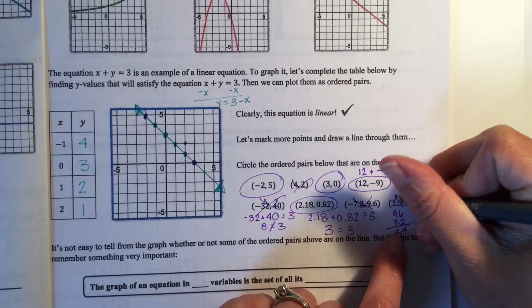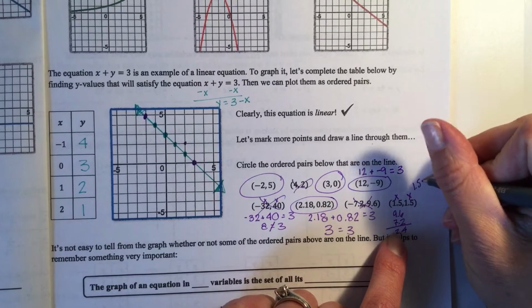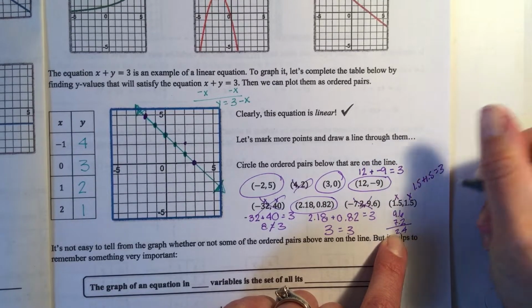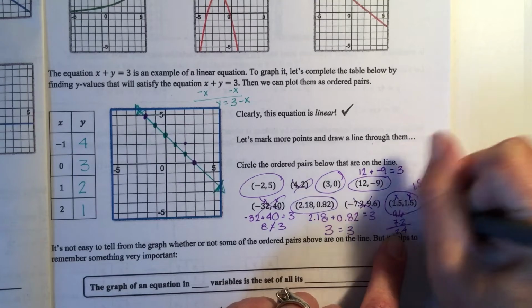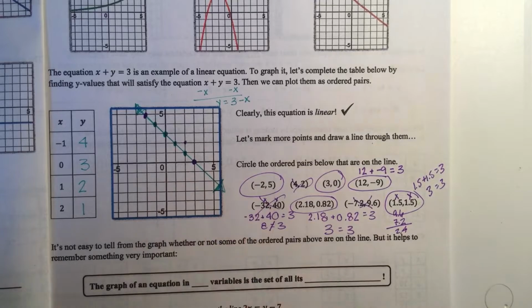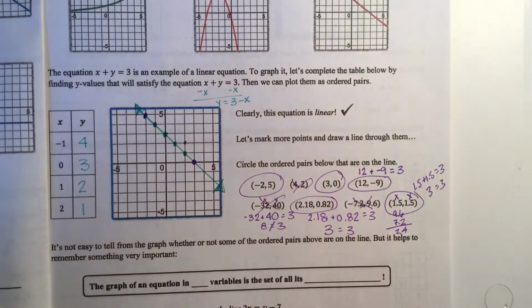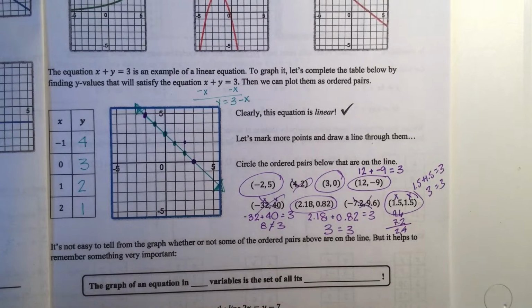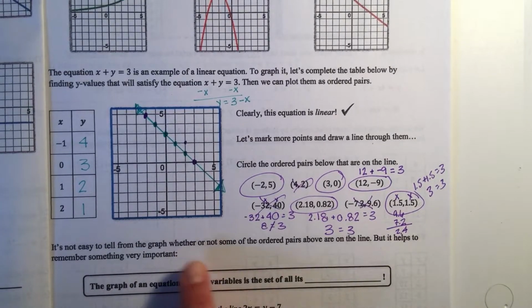But what about if this is your x and this is your y? You have 1.5 plus 1.5. Does that equal 3? It does. So some of them you're able to check using your graph, and other ones you have to see if it makes the equation true. And that was that x plus y equals 3 equation. It's not easy to tell from the graph whether some of the ordered pairs above are on the line, but it helps to remember something very important.